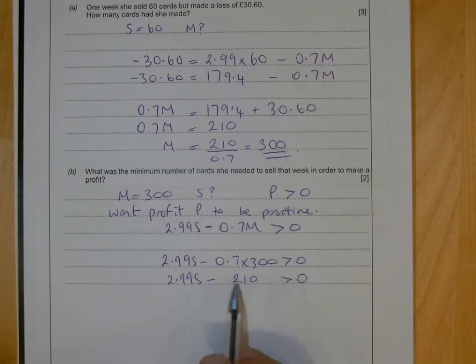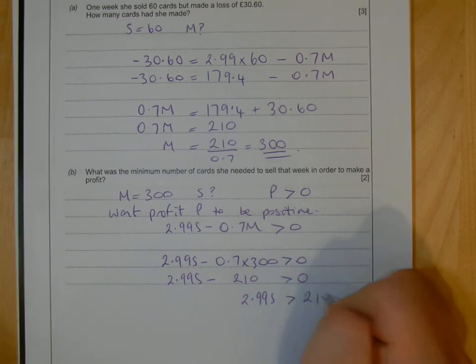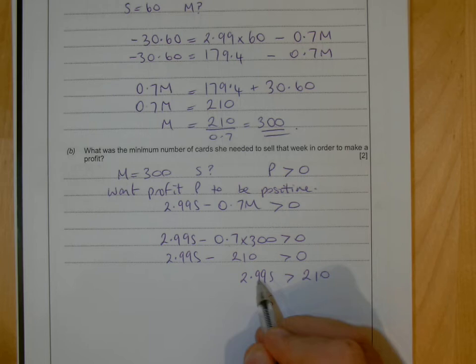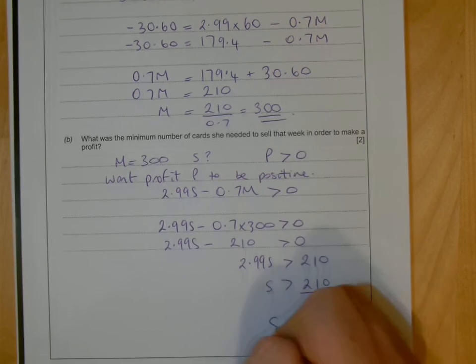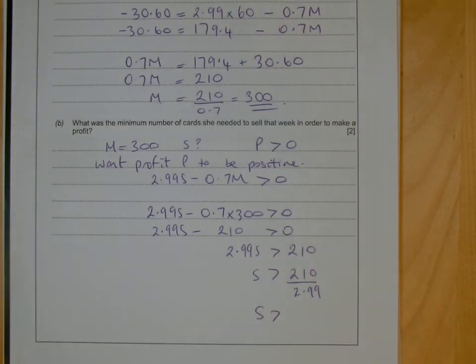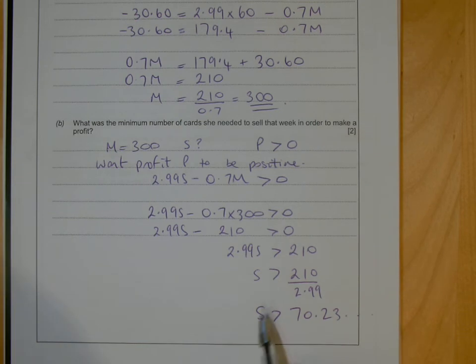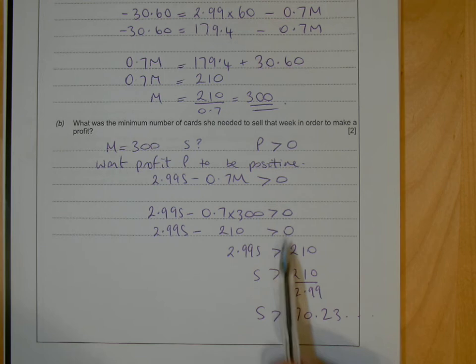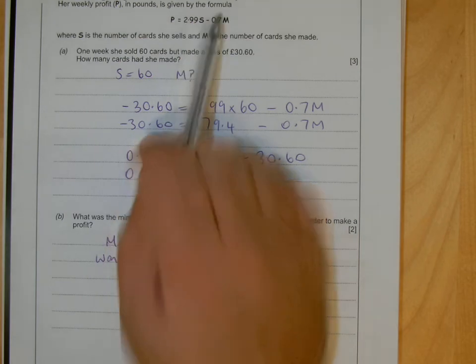So I get 2.99S take away, well, 0.7 times 300 is 210. Now treat this like an equation. Take that minus 210 over, and it becomes a positive 210. And then, just like an equation, take the 2.99 over and divide. And we get 70.23 and so on. So basically she has to sell more than 70.23. That more than symbol means that's what she's got to sell in order for her to start making a profit, in order for this formula to start being positive.